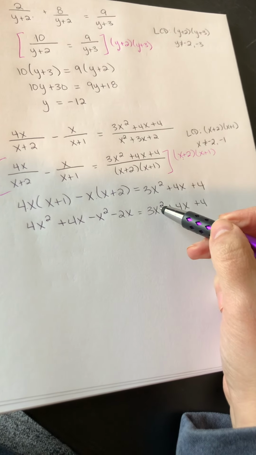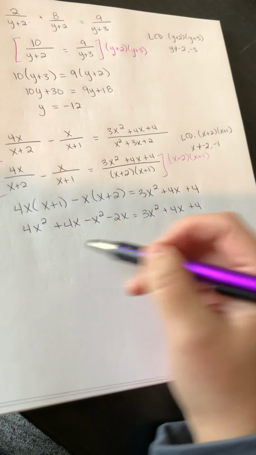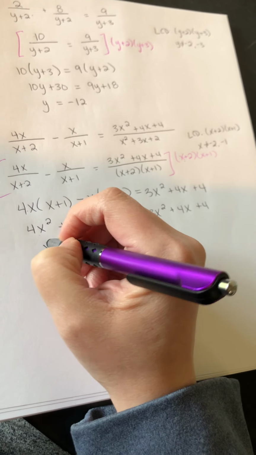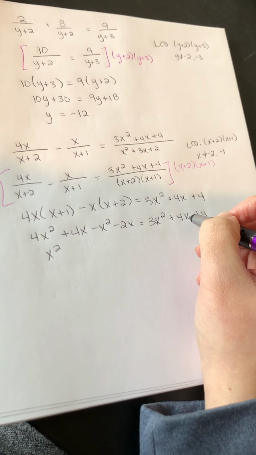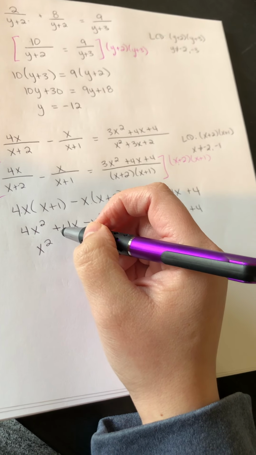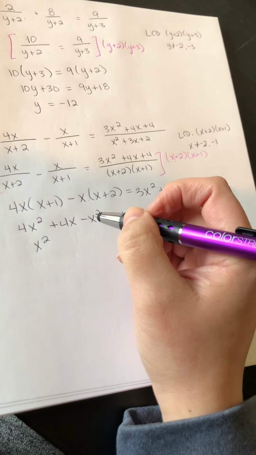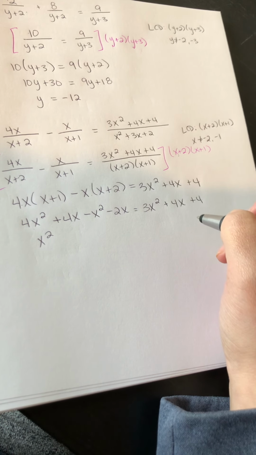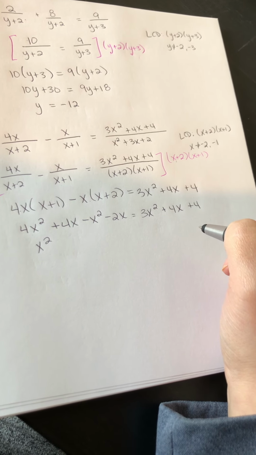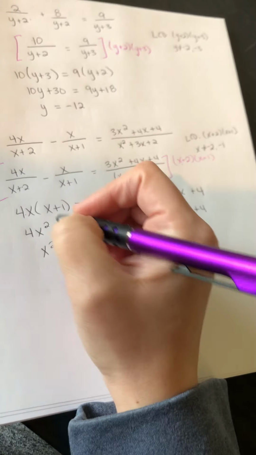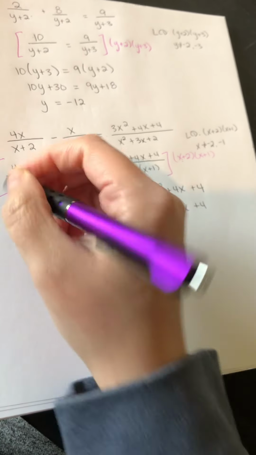And then when I subtract over, I'm going to have 4x squared minus 3x squared is x squared. 4x minus 4x goes away, and oh, whoops, I forgot to do this first, I'm sorry. 4x squared minus x squared is 3x squared.